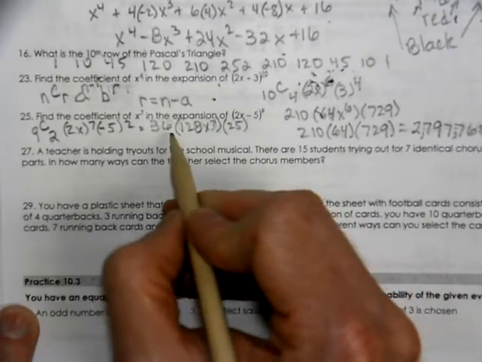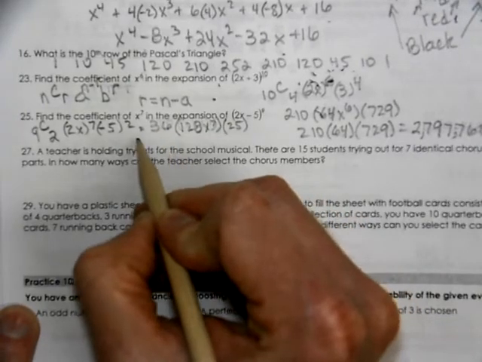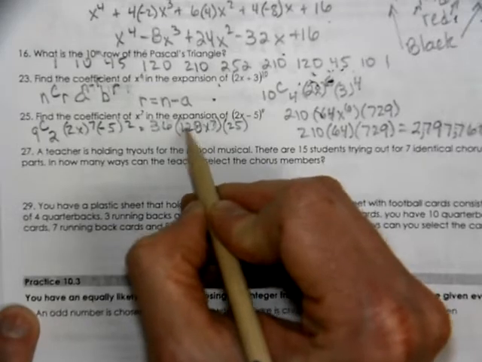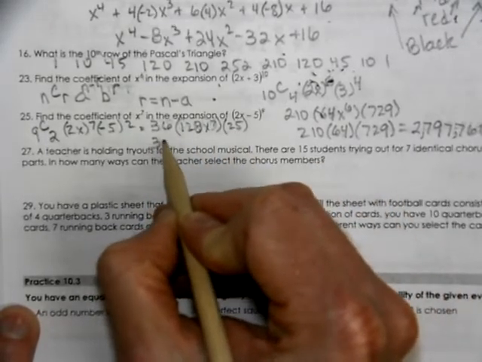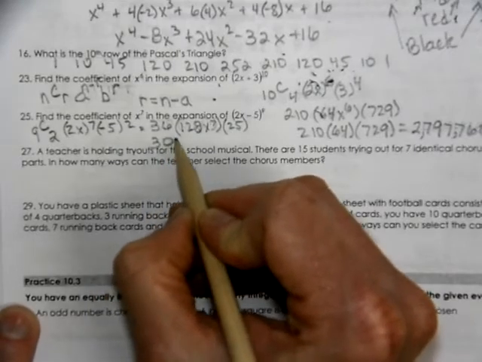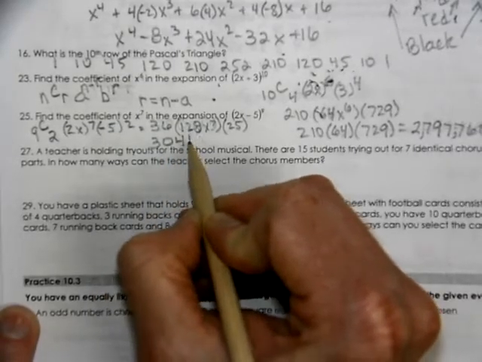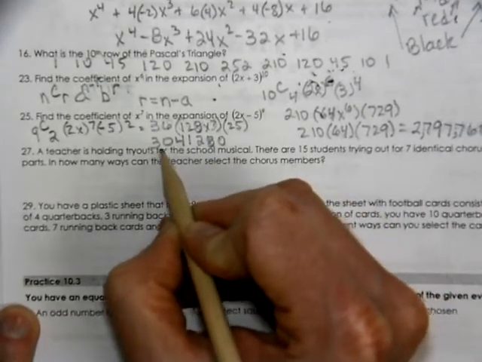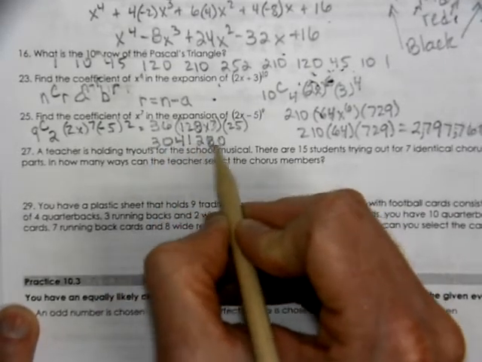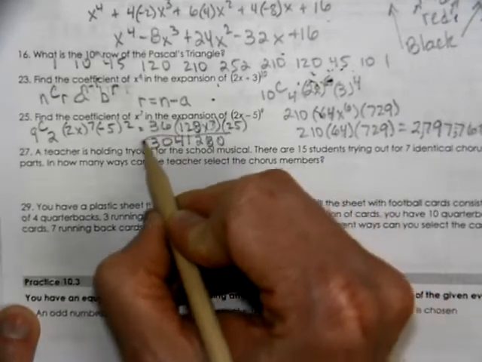So we're going to be given 36 times 128 times 25, which is 3,041,280.